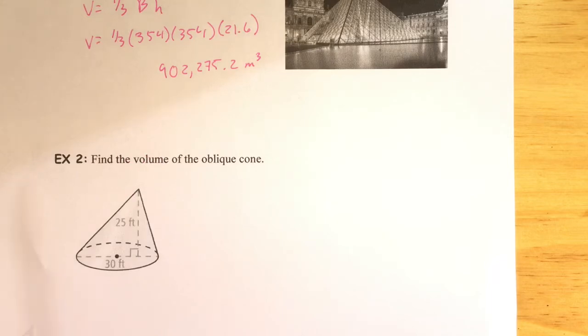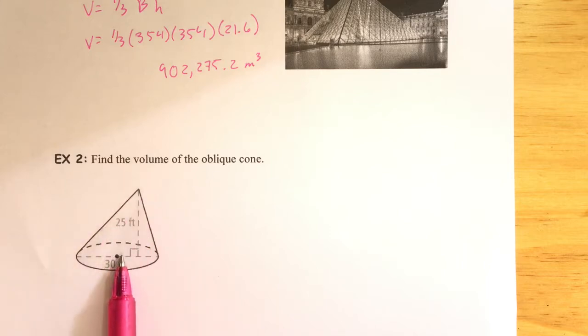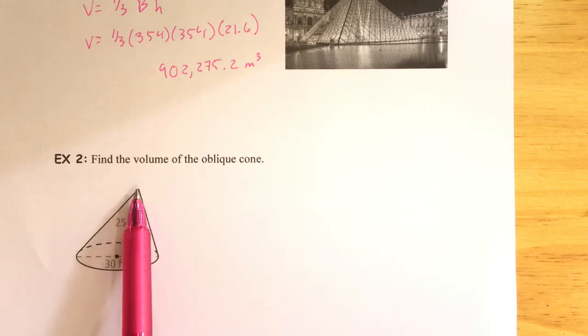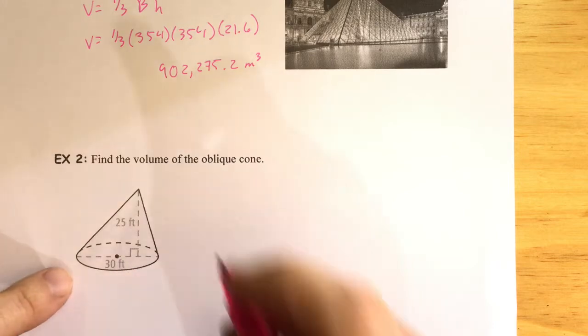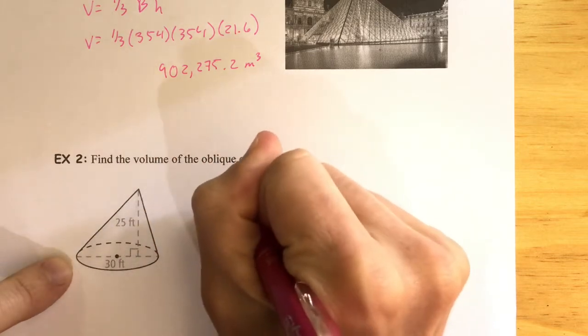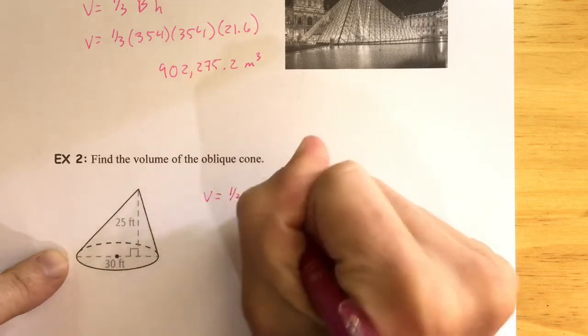Example number 2 is going to have us revisit the idea of an oblique figure. This is an oblique cone. Instead of having the point directly above the center of the circle base, the top is actually offset to a different location, so everything's getting pulled in that direction. Even though it looks different, it may feel like you should calculate the volume differently than you would a regular, what we call right cone. The calculation is still going to be the same thing. We're going to be taking 1/3 as if this were a cylinder. You're going to be taking 1/3 of that volume.